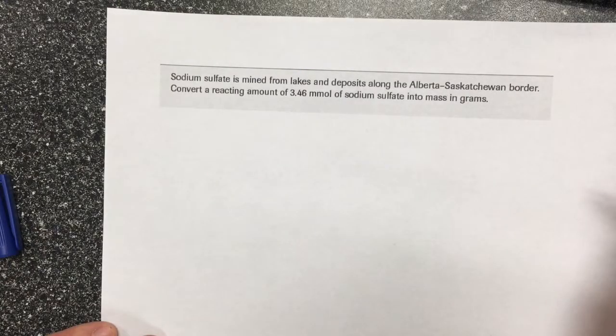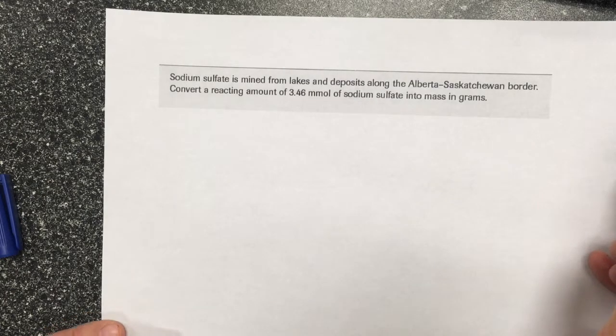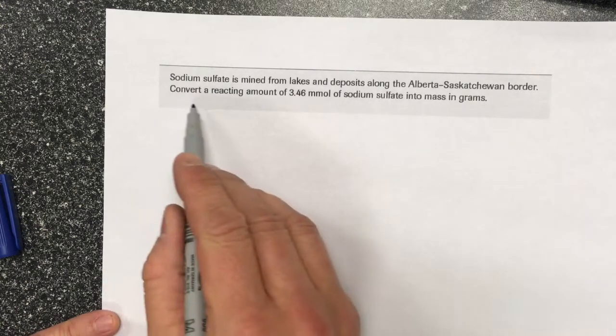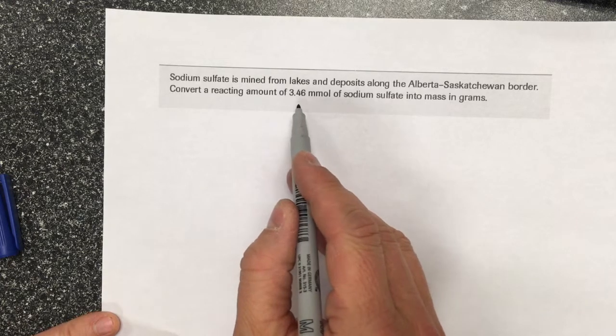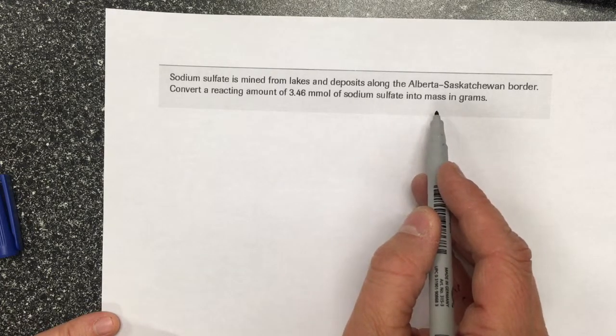In this video, we're going to use a chemical amount to find a mass. We're going to use a molar mass to get that. So this says sodium sulfate is mined from lakes and deposits along the Alberta-Saskatchewan border. Convert a reacting amount of 3.46 millimole of sodium sulfate into mass in grams.